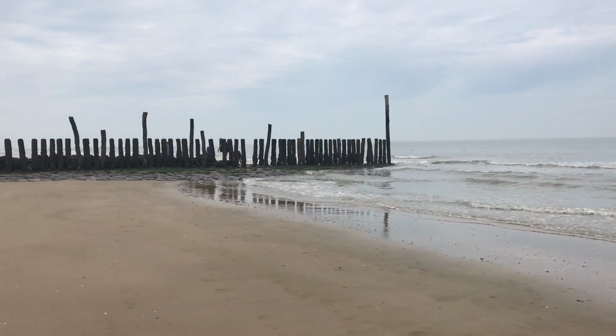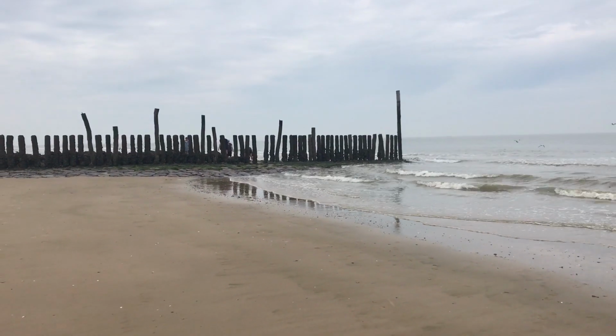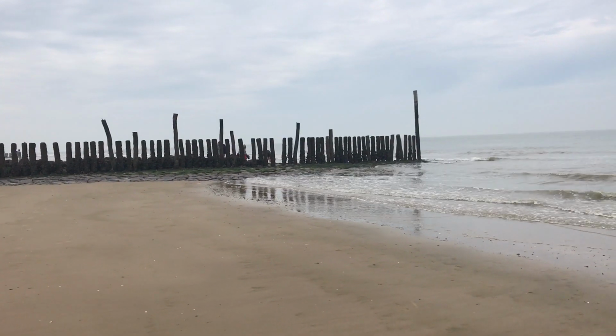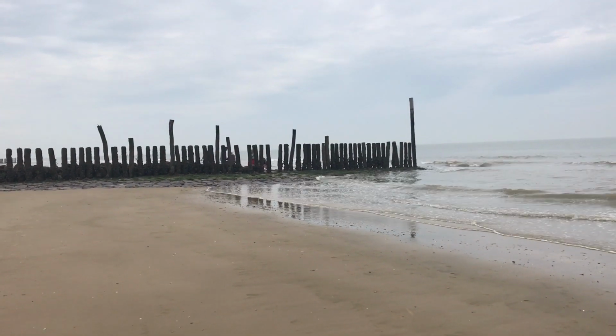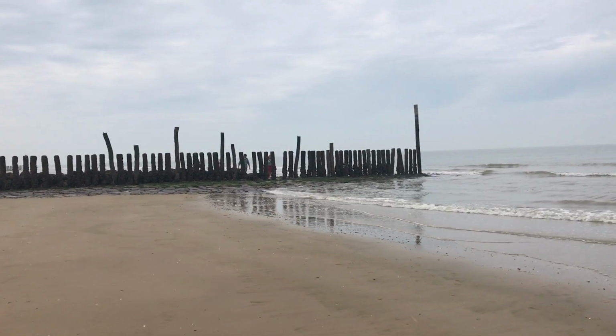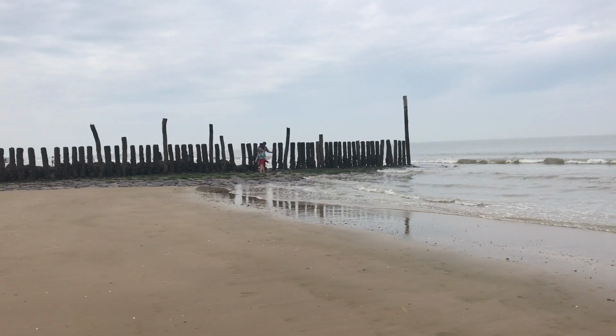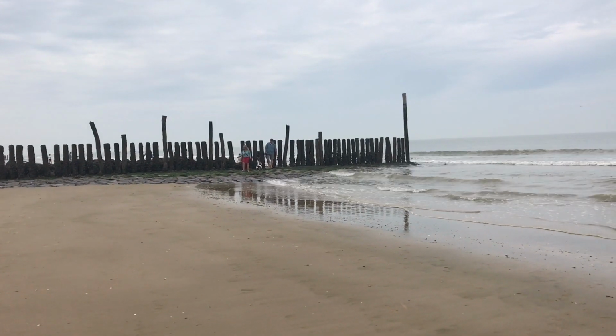Right, hopefully you can hear me above the sound of the waves. I've just come down to this first sort of breakwater thing, and the tide is coming in, luckily. So now it's a bit more interesting because when I arrived here about 10 minutes ago, there was no water around the bottom of the sticks. So it's quite nice.